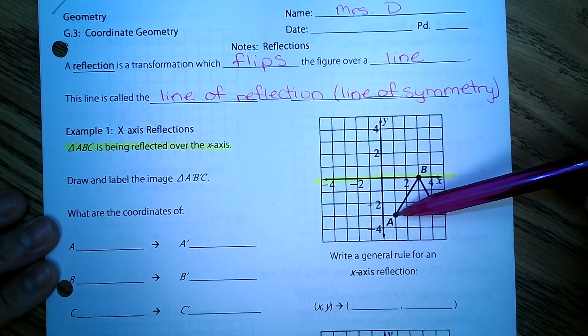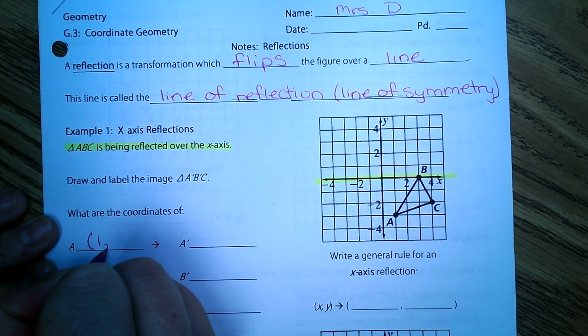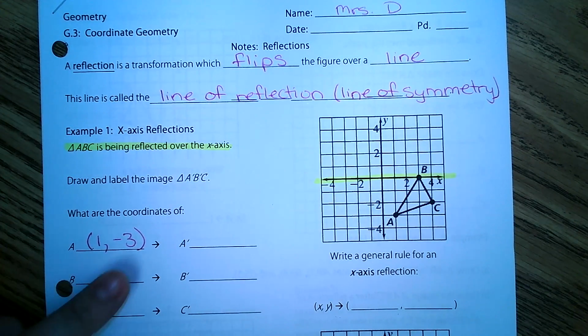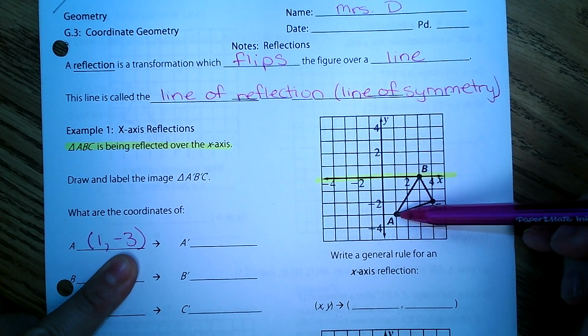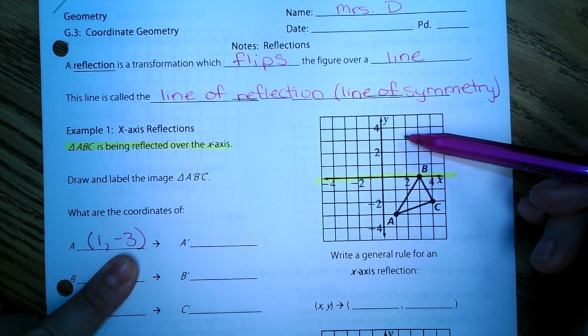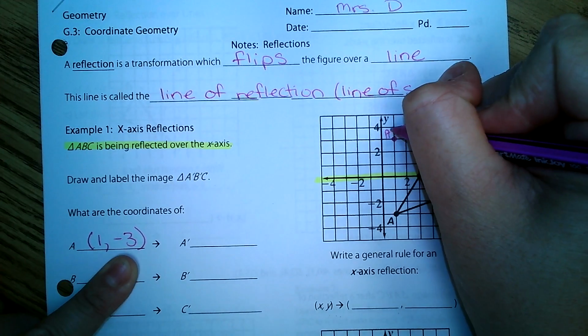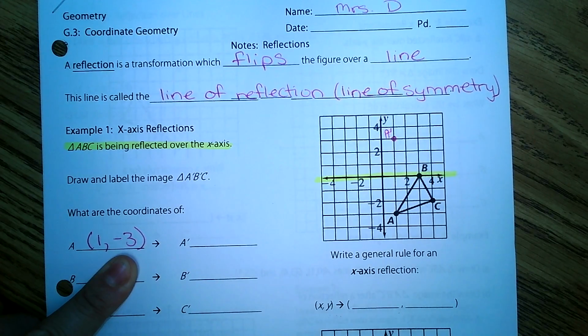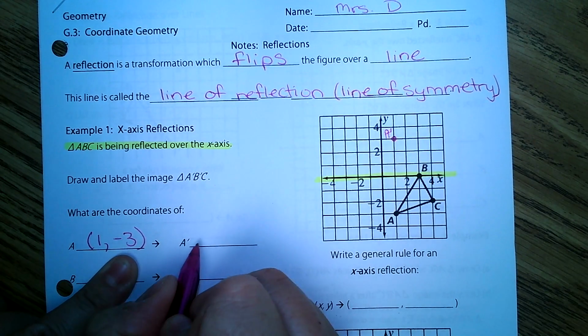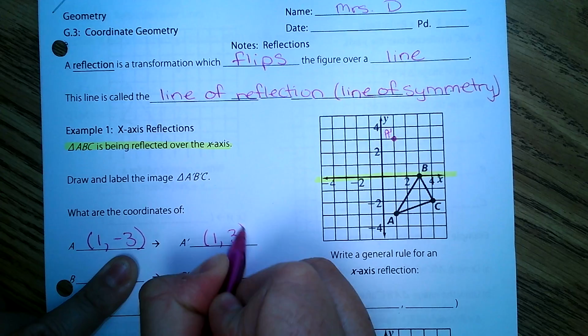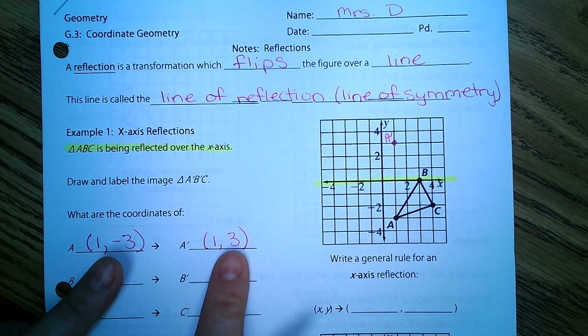So for example, point A here is at the point (1, -3), which means it's 3 units down from the x-axis. So I want to move it 3 units up on the opposite side of the line of reflection. So the new A, the copied image of A, is going to land at the point (1, 3), the same distance from the x-axis.